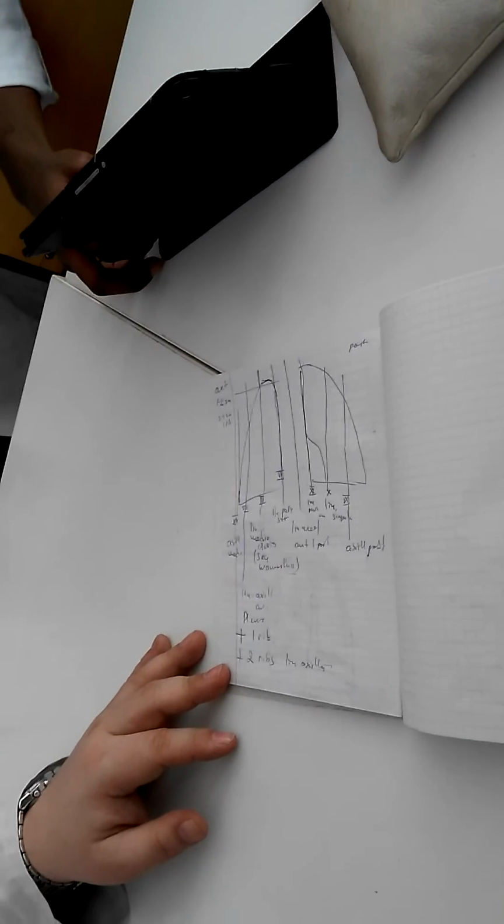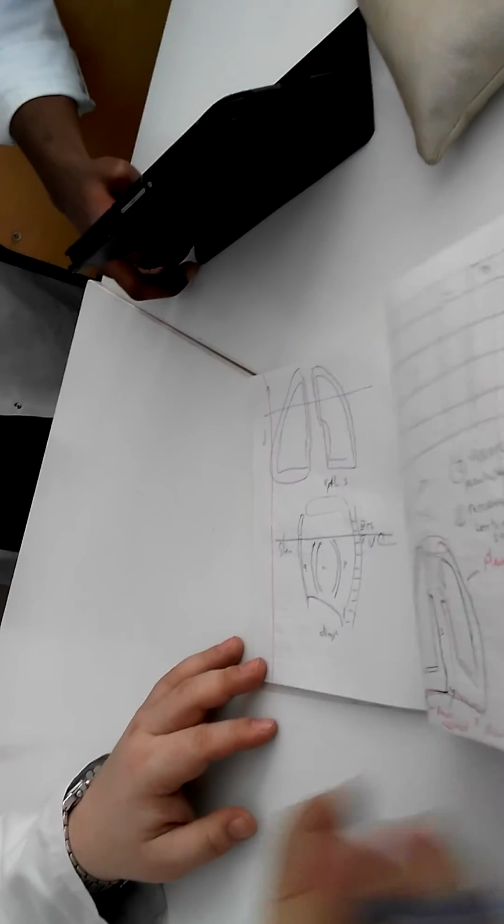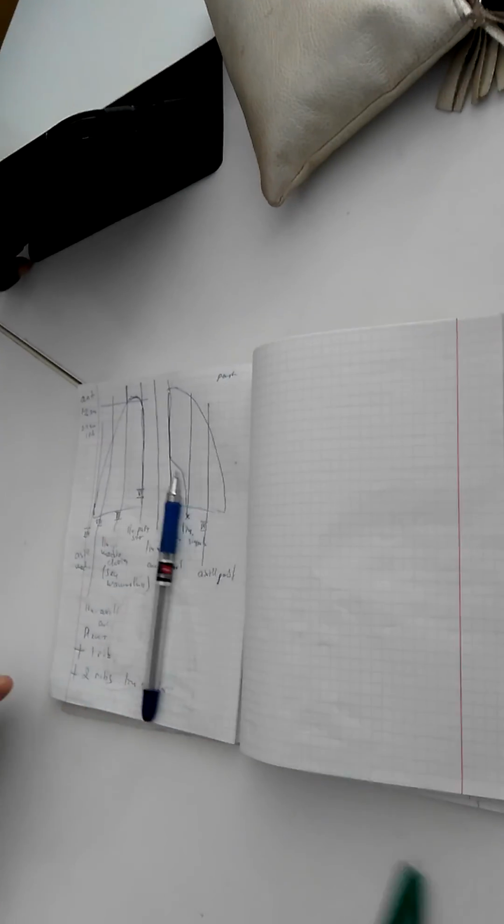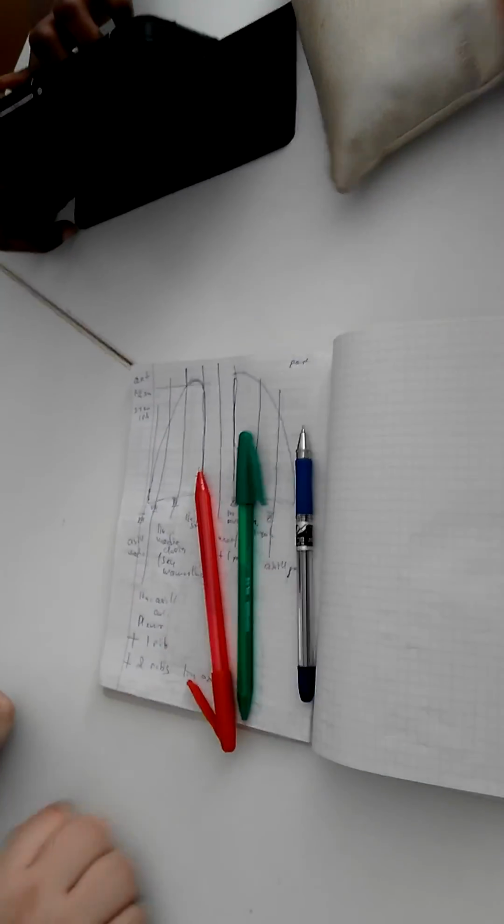I told you, recessus costodiaphragmaticus. So this diagram you need to draw. This table you need to fill. And the next topic for you: pleura, topography, and mediastinum.